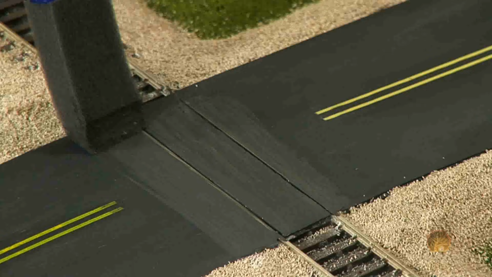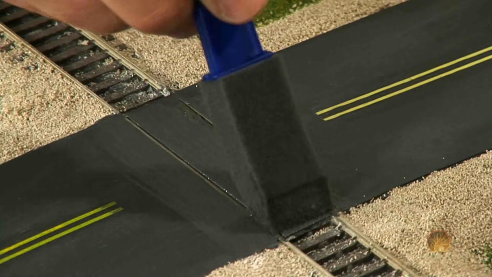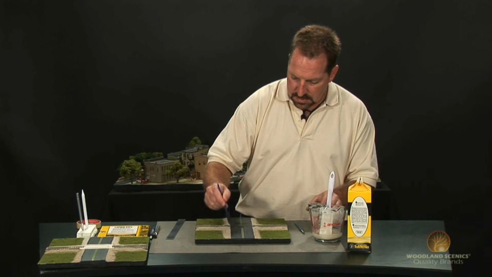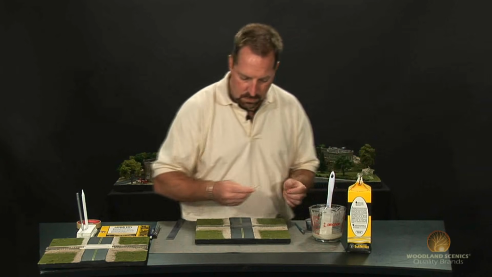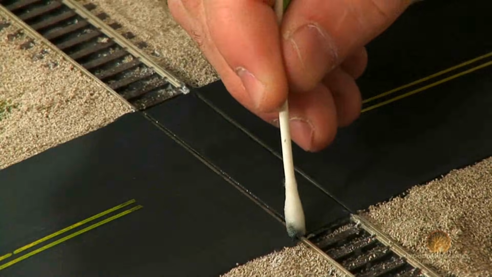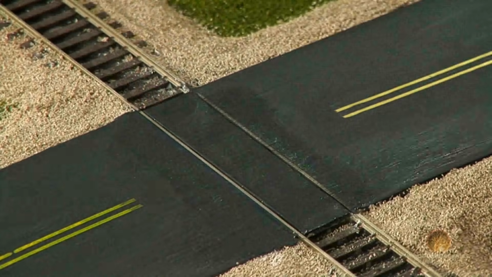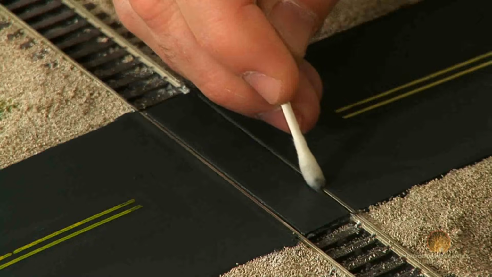If you get anything on your train track, you definitely want to get that off of there. We want a nice contact to the train. That's good. And to do that, you can simply use a Q-tip, a little bit of water or any type of solvent on there, and just simply run that along the train rails itself. So as you can see, that cleans up the rail real nice, and that'll give you a good clean contact with your train.